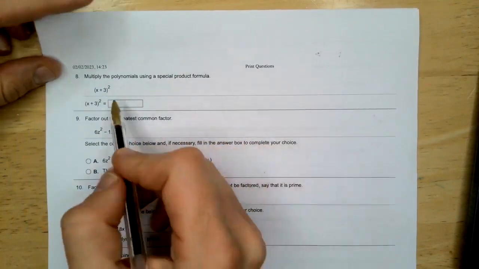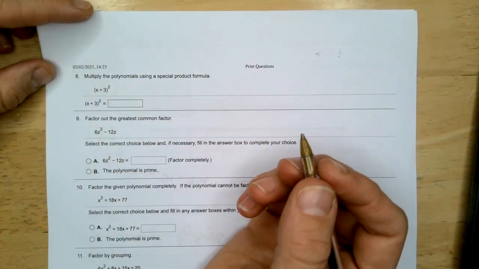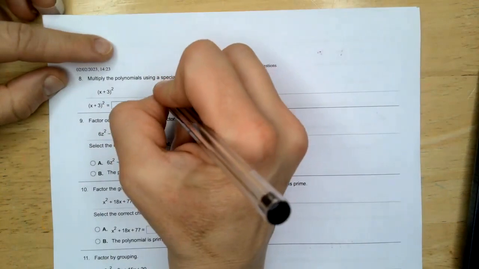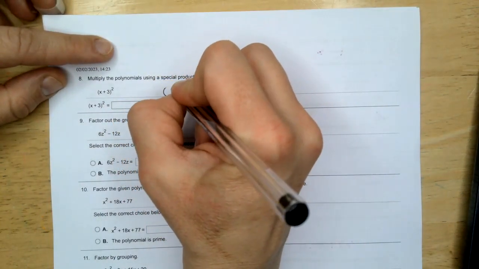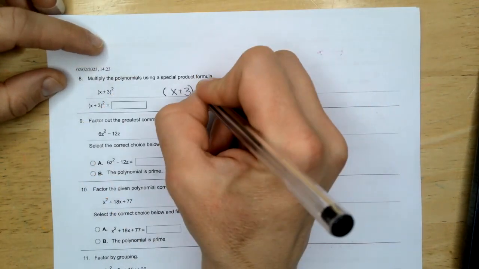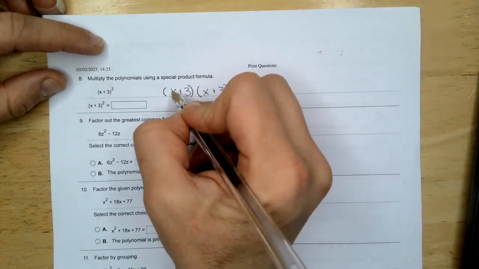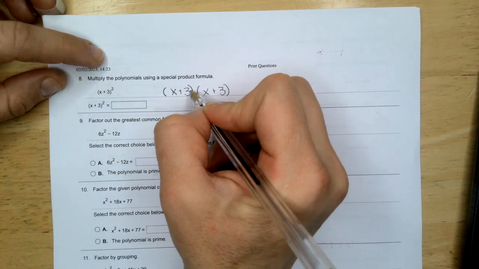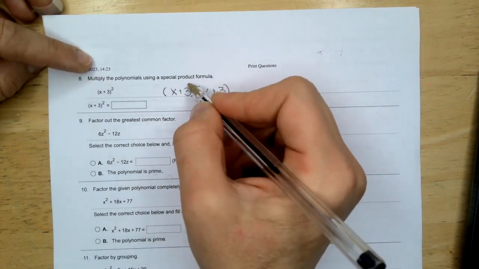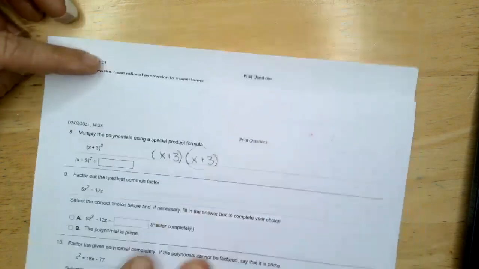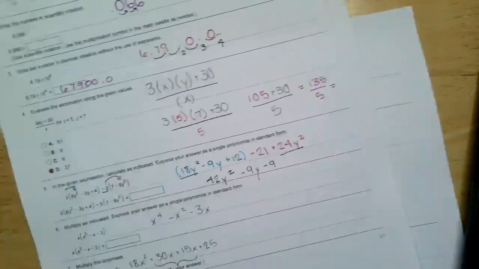Okay. Multiply the polynomials using a special product formula. I don't use a special product formula. I just write it out twice. X plus 3 squared means we're going to take that x plus 3 and we're going to multiply it by itself. X plus 3 squared is the same as x plus 3 times x plus 3. So it's exactly like this one. In process, you just have to write it out first.